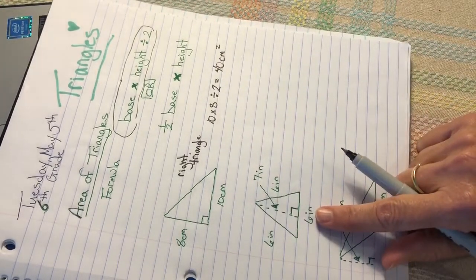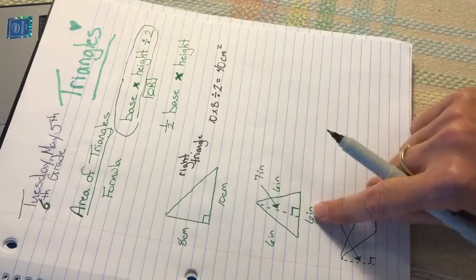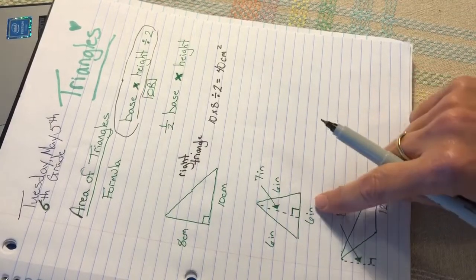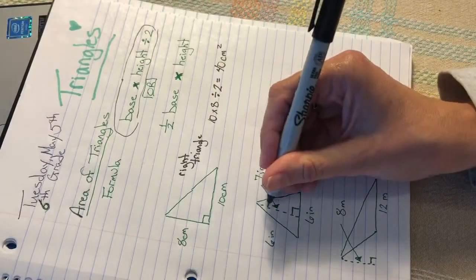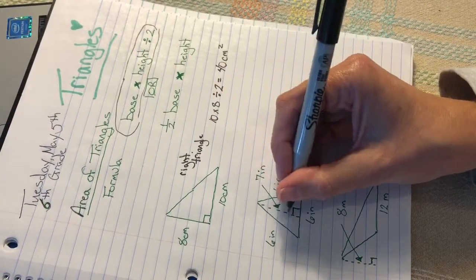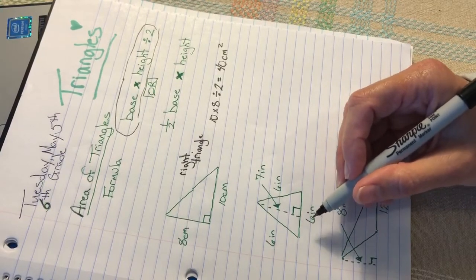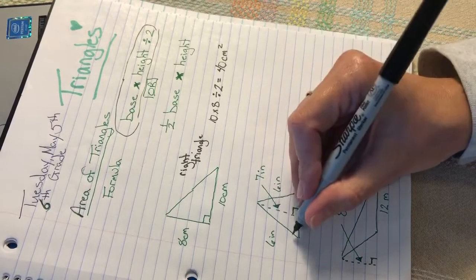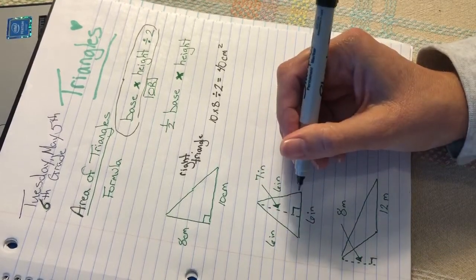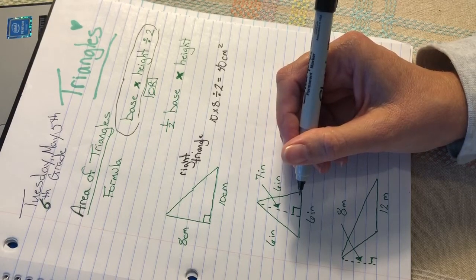Okay, here's the next triangle. This is an example of an equilateral triangle because all 3 sides are 6 inches. Coming down through the middle is the dotted line with the right angle square. That is your height. Remember, your height cannot be the slanted sides. The height must always be vertical, straight up and down.